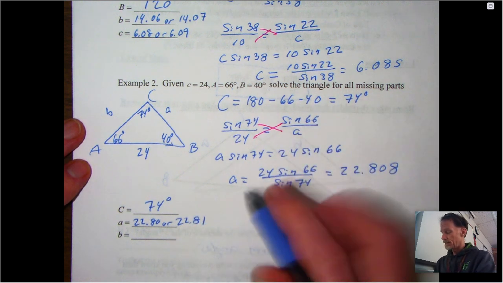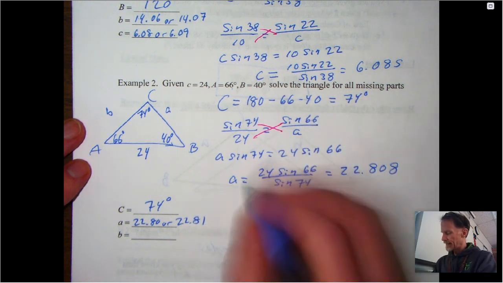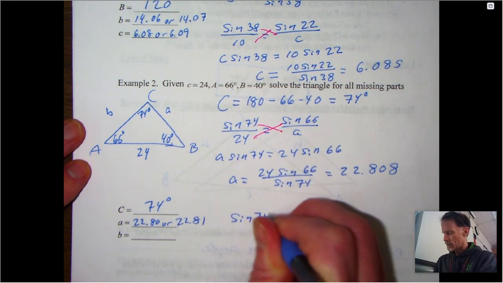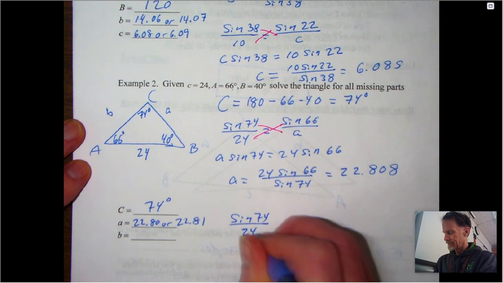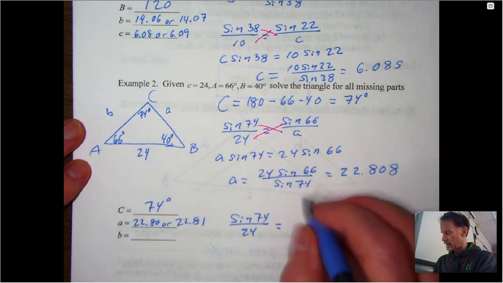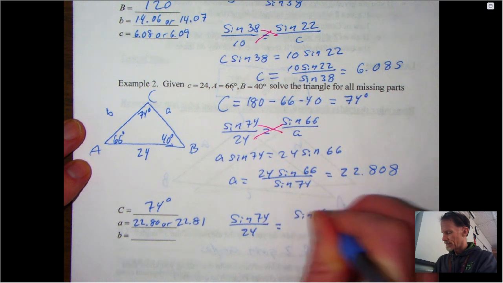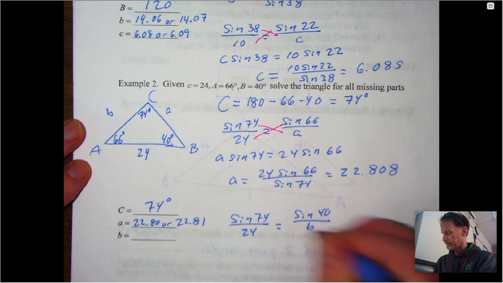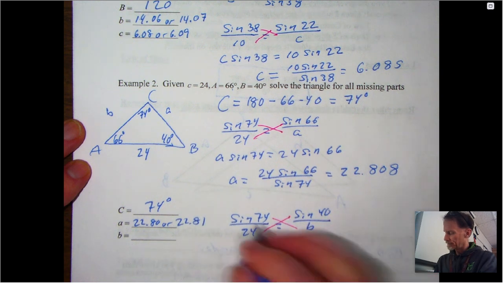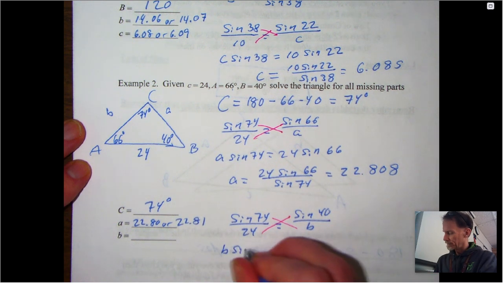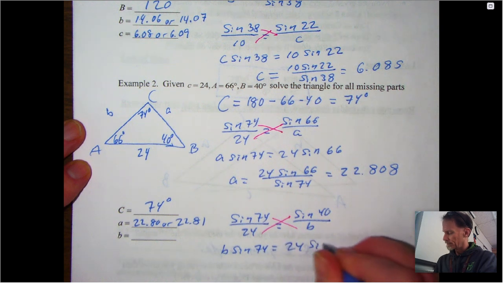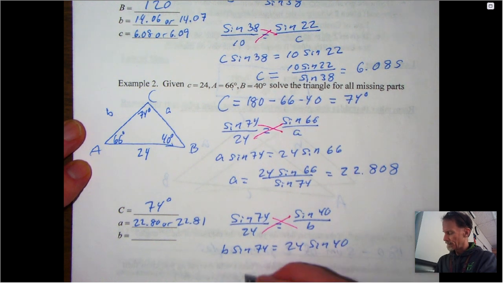And then same thing for side B. Again, use the pair that you know, so that first fraction doesn't change at all. And then we can do this, the angle B and side B pair. Sine 40 over B. Cross multiply. And then divide.